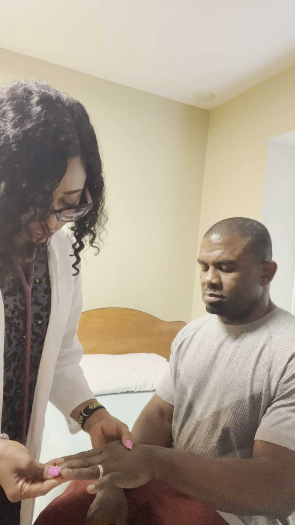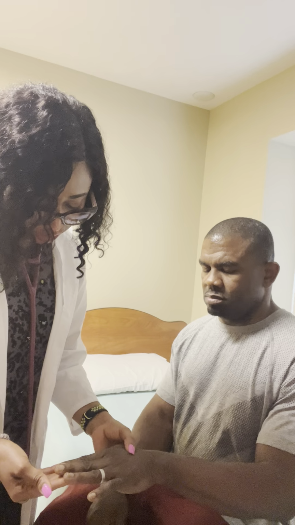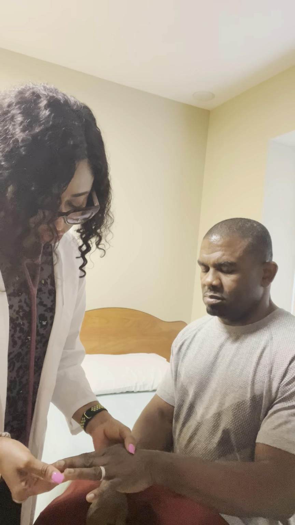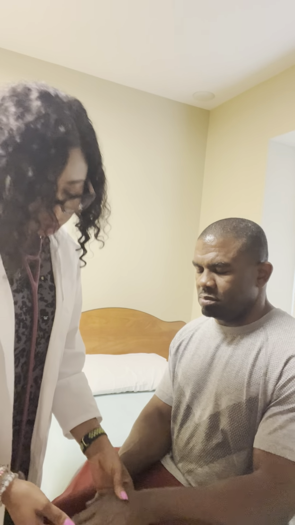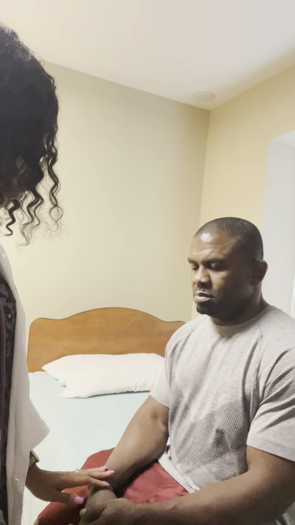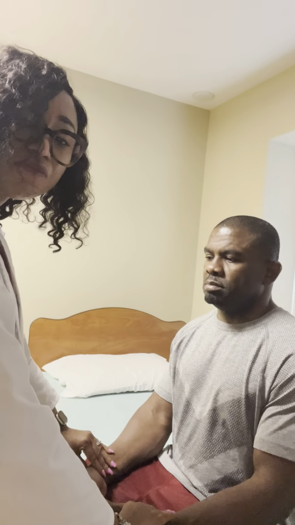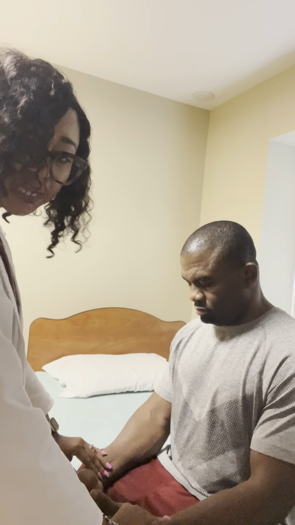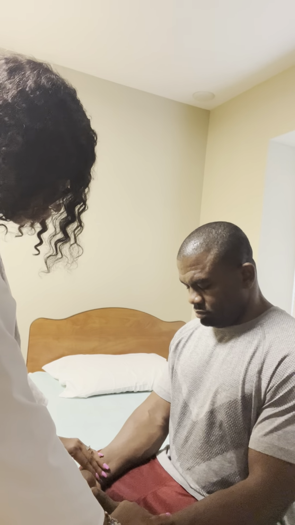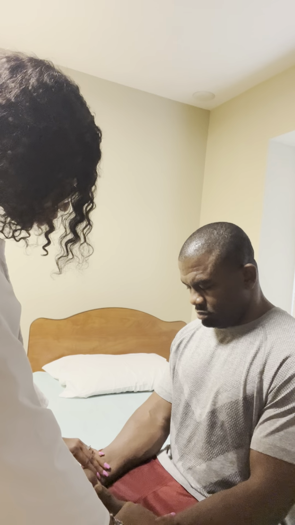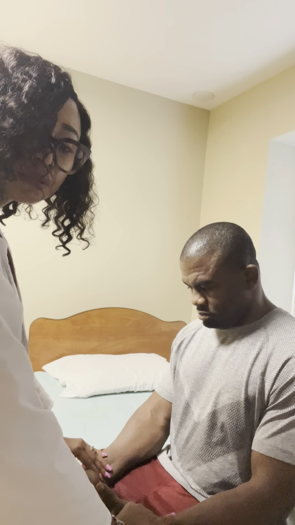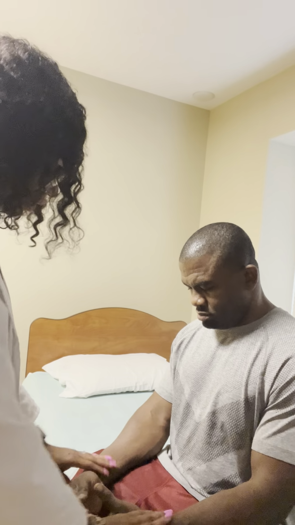And I will do the same. I'll push down on the nail bed and release. It returns back to pink in less than 3 seconds. Patient has good and normal capillary refill. Next, I'll be checking for the radial pulses bilaterally, and I see that it's 2+, normal and intact bilaterally.